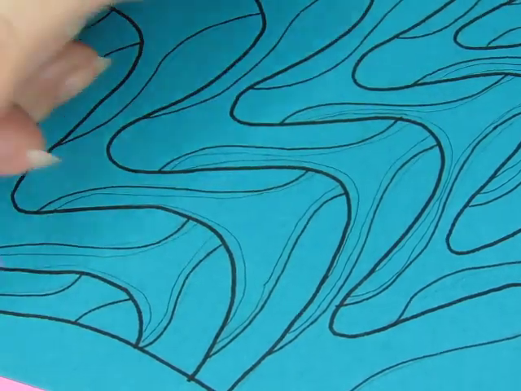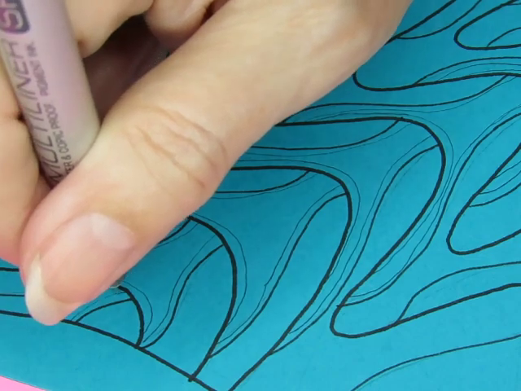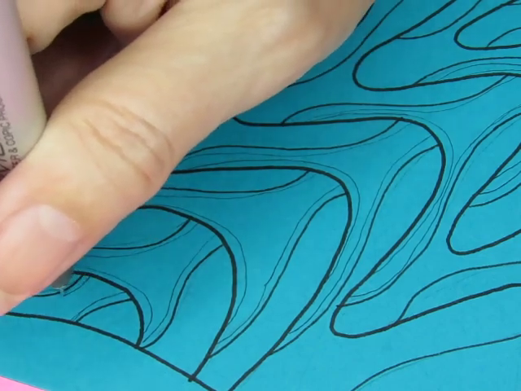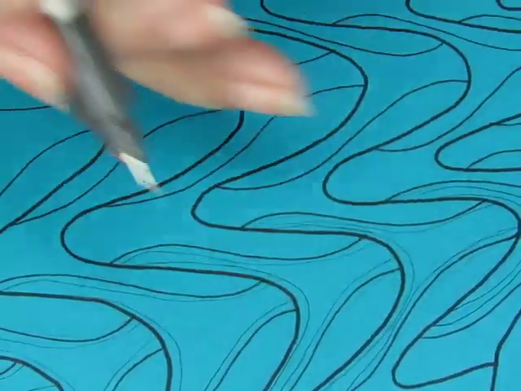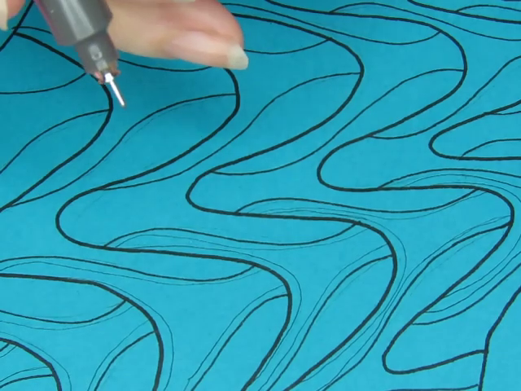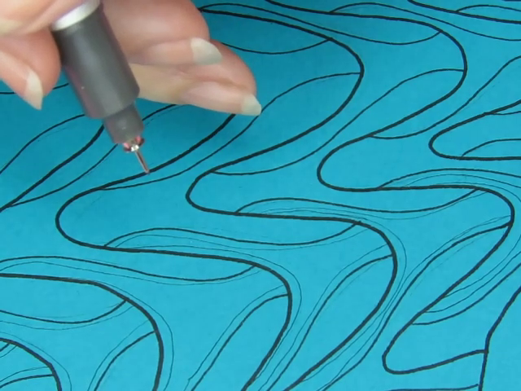Don't think I've ever drawn with a pen this thin before. And I probably will not do it very often. I think it might need a smoother paper. This has got quite the texture, and I think that might be part of its issue.